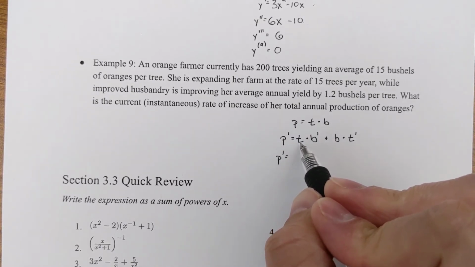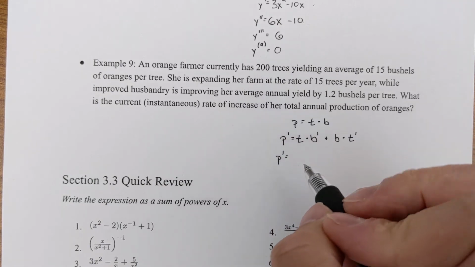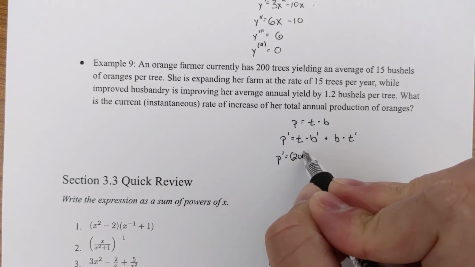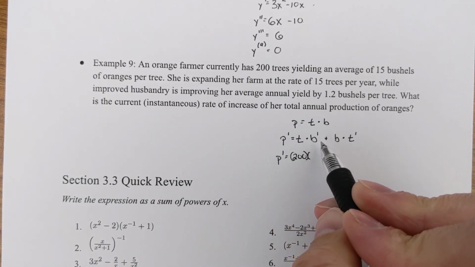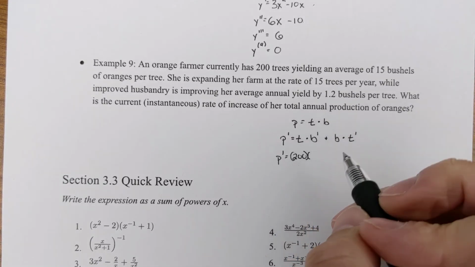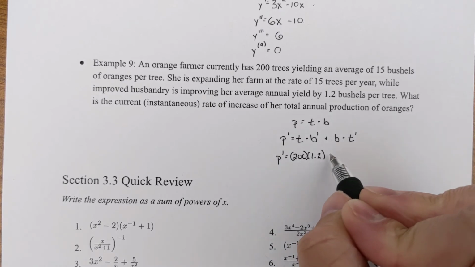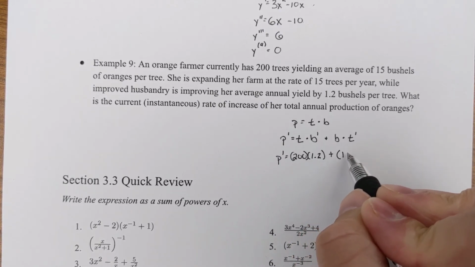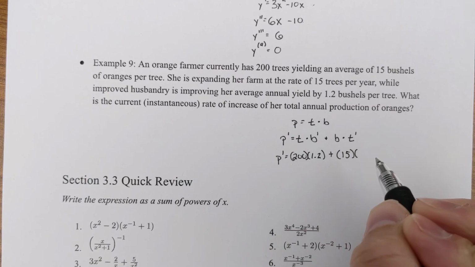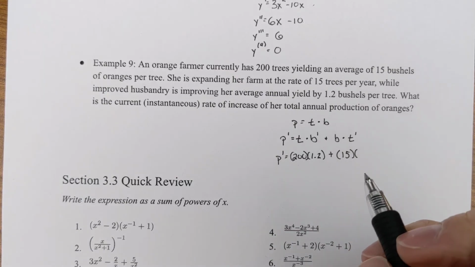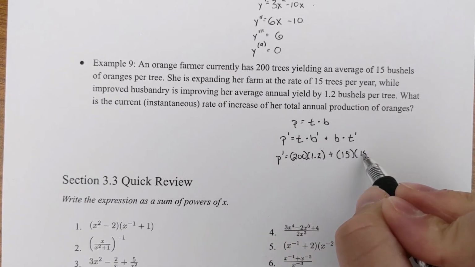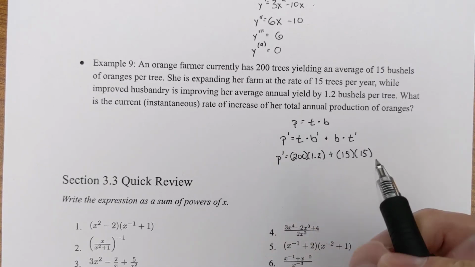So T is the number of trees she has. She currently has 200 trees. B prime is how many bushels she's increasing. It's a rate change, so that's the 1.2. Primes are always rates, something per something. So B is the current number of bushels, 15. T prime is how many trees she's increasing by, which is 15. And then this all just can go in your calculator.